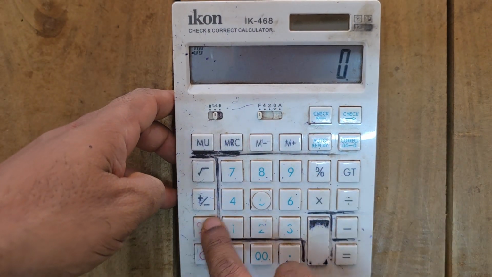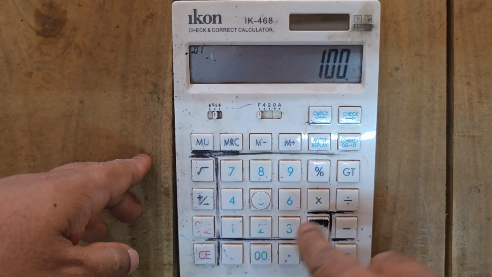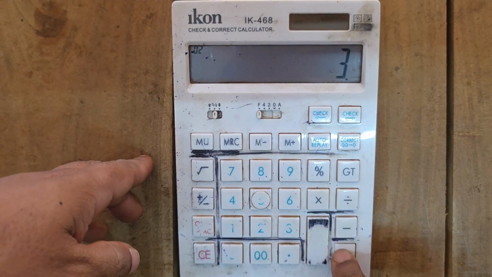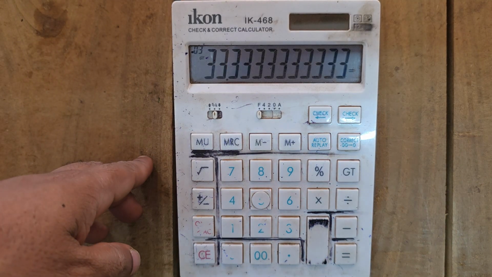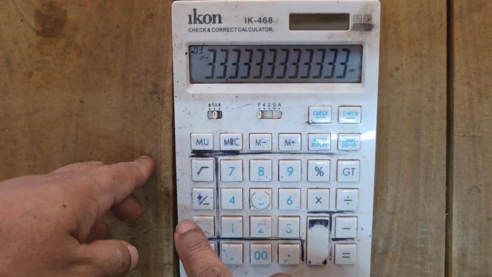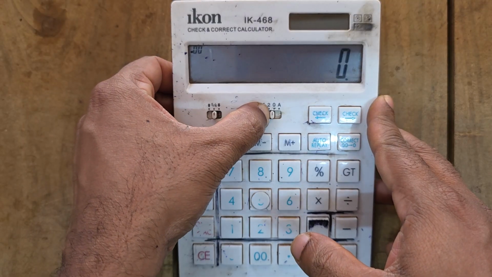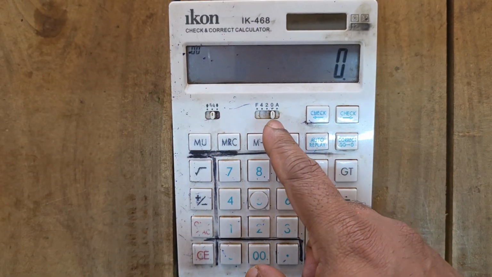and try once again, 100 divided by 3 is equal to, it is showing the full value. You can see here 3333. It is going like that. So that's the use. You can simply reduce the points and decimals by setting this one.